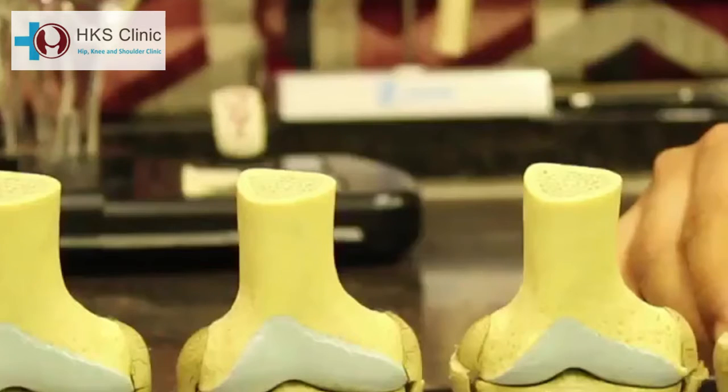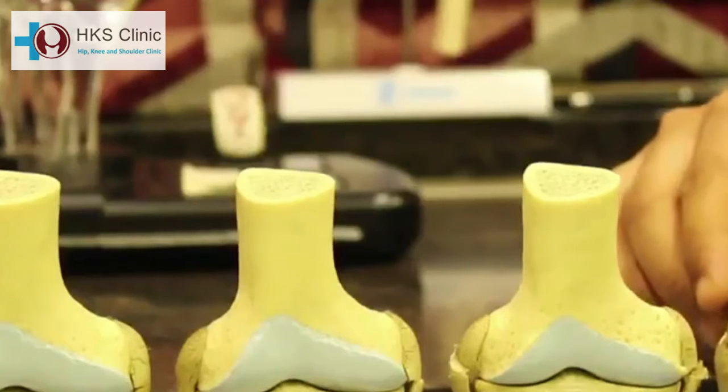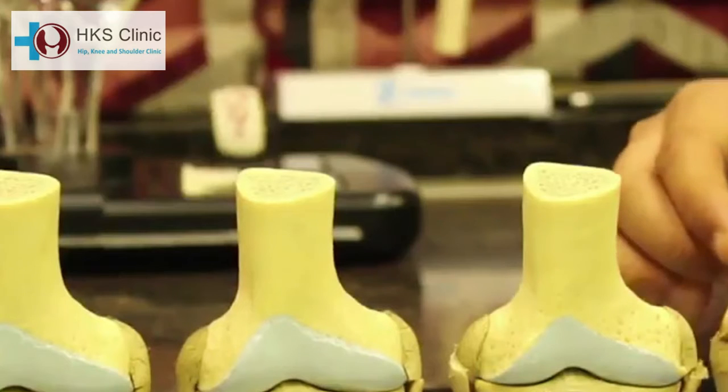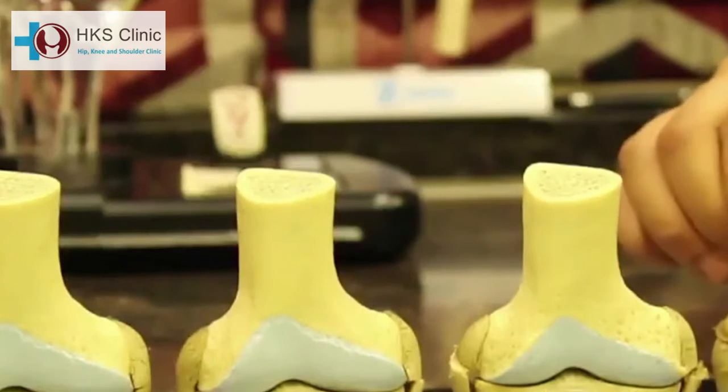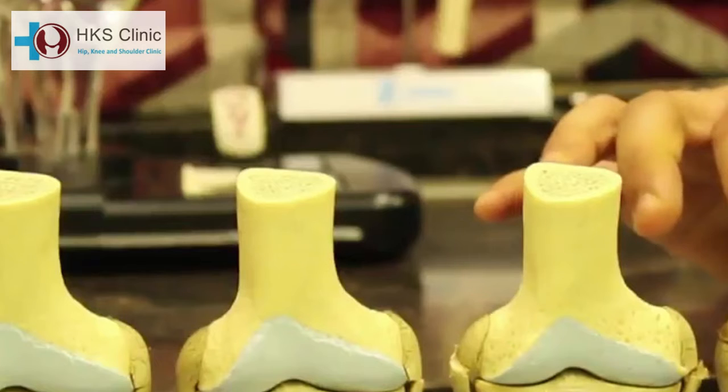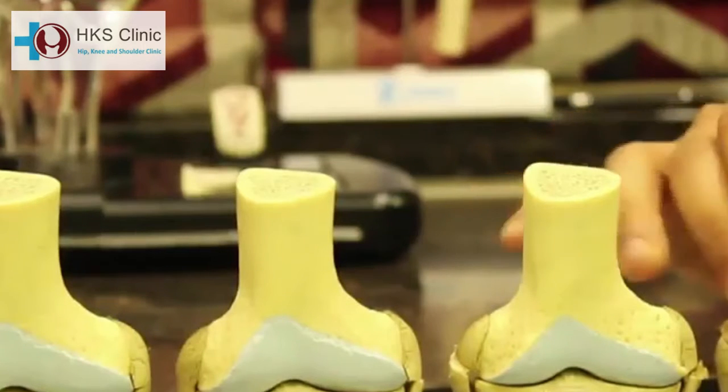Eventually all three compartments of the knee, the medial or inner compartment, the lateral or outer compartment, and the front compartment, all get worn out. This causes pain and disability for the patient and affects their day-to-day activities.